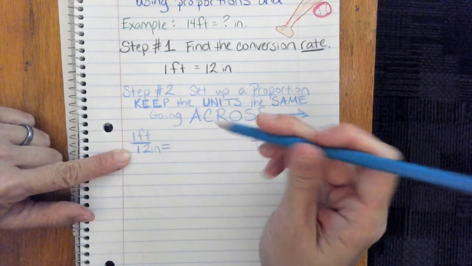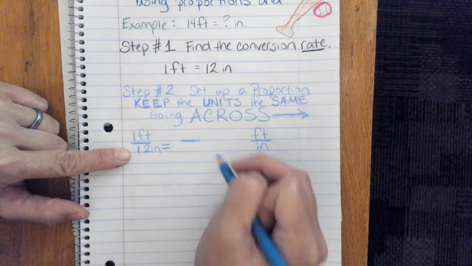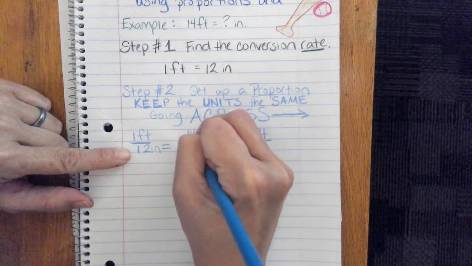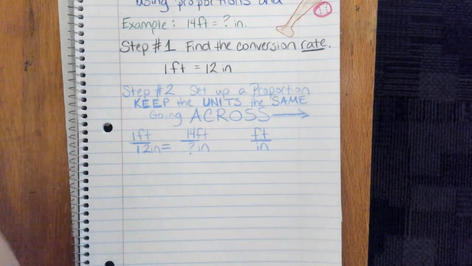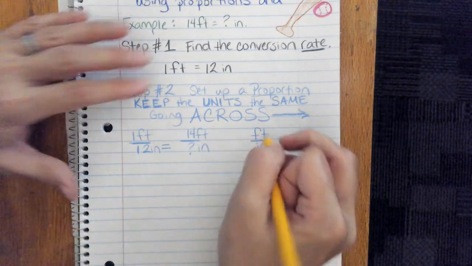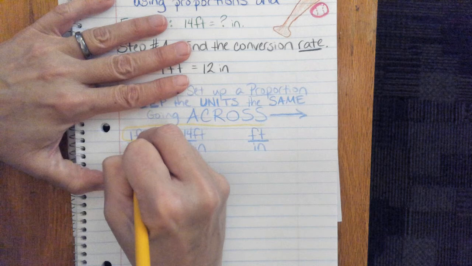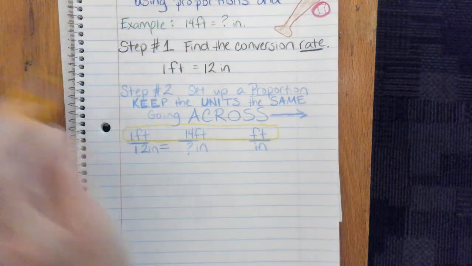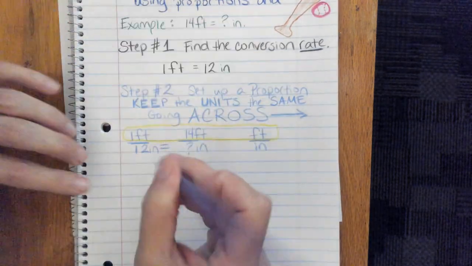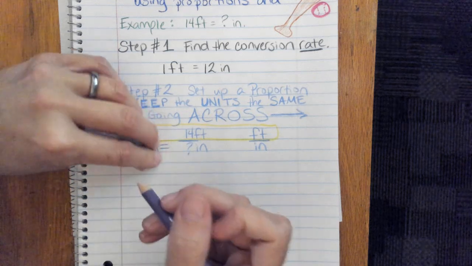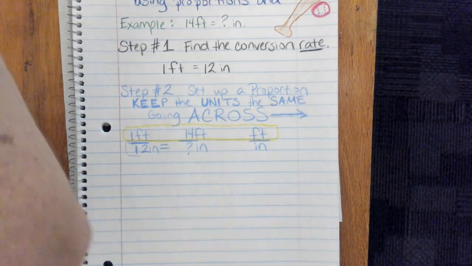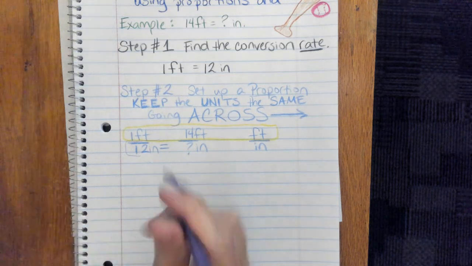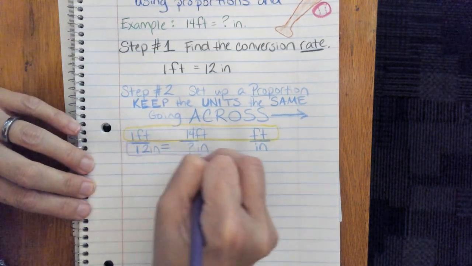There's my proportion. Then I want to know 14 feet is how many inches. See how across I've got feet, feet, feet, and across I've got inch, inch, inch.